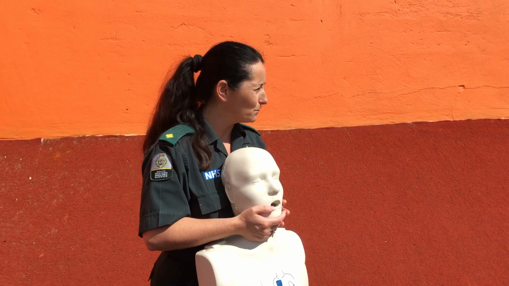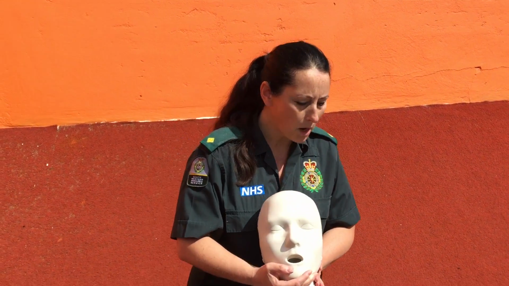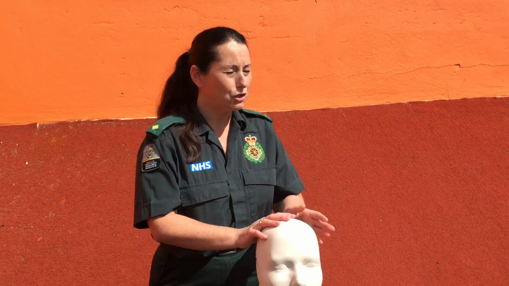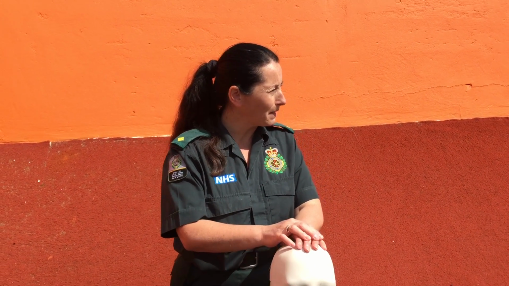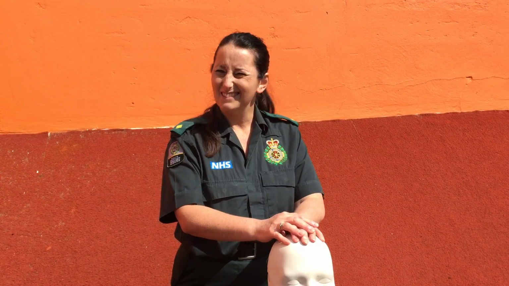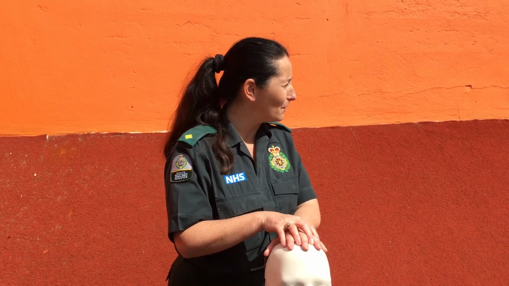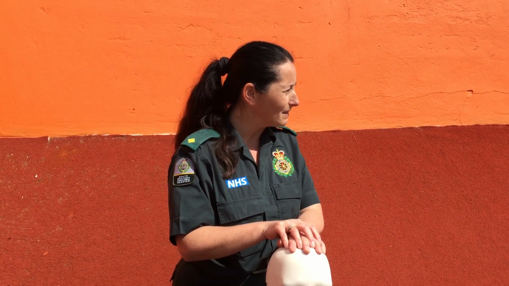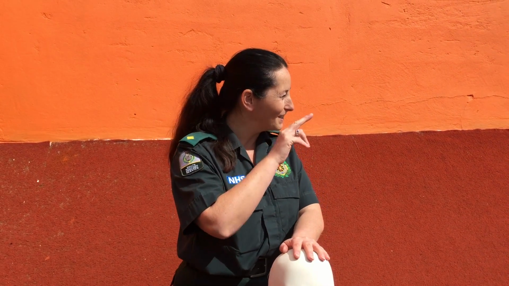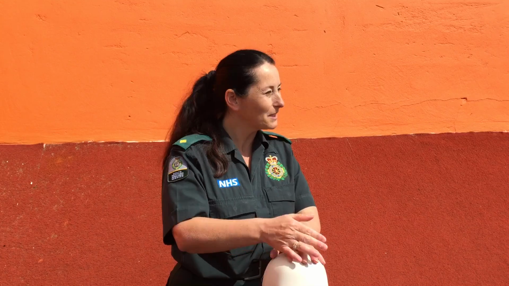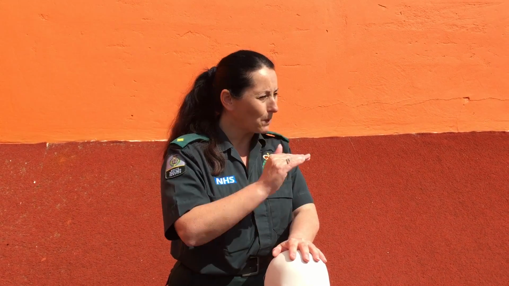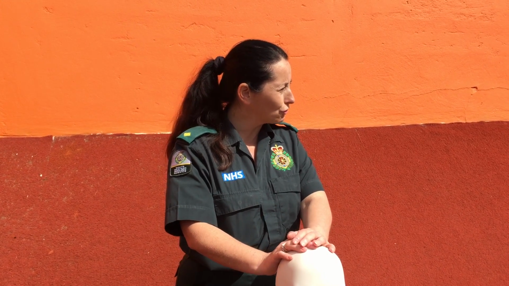Under 1s, do you think you would put the pads on a baby under 12 months? No. Right, you don't even consider putting those pads on a baby under 12 months. You don't shock a baby. And does anyone know how you do CPR? 2 fingers. Yeah, 2 finger compressions. So under 1s you don't shock. Between 1 and 8, the pads go front and back. And any child over the age of 8 you would treat as an adult.